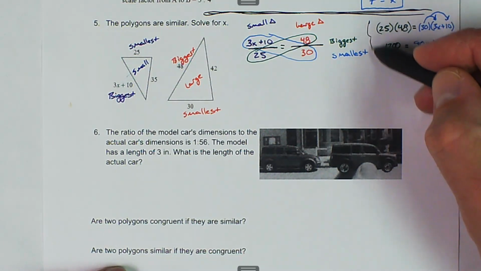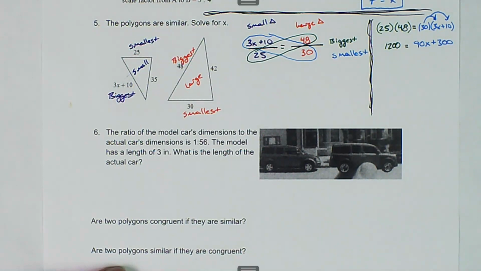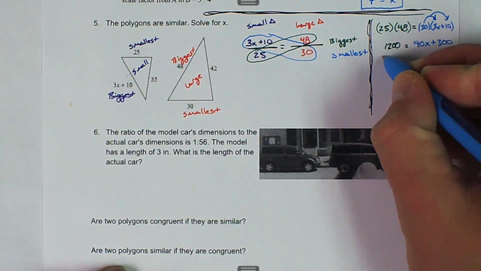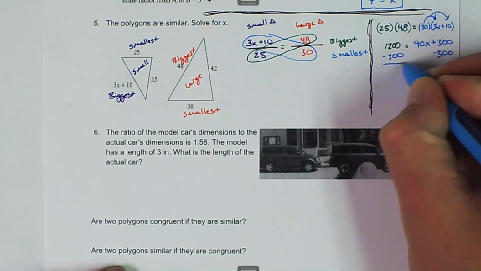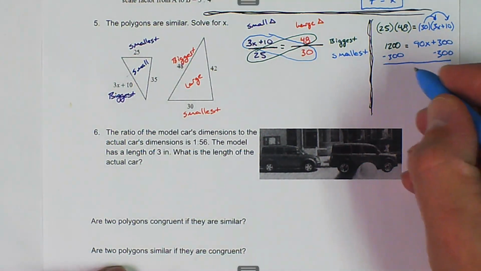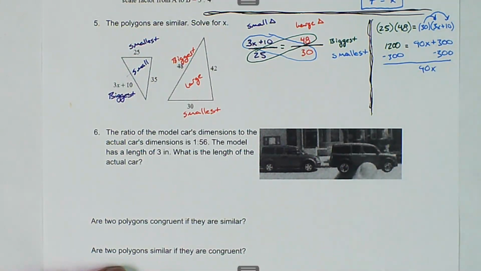Guess we'll probably draw a little line right here to separate that. Then we can subtract 300 from both sides of the equation. And we get 90x on the right side because our 300s cancel.